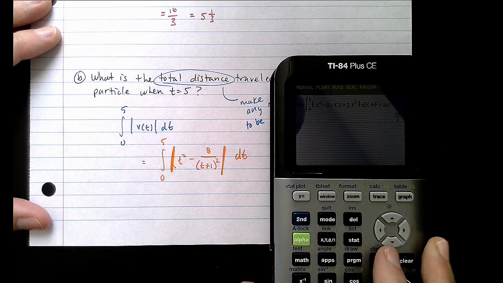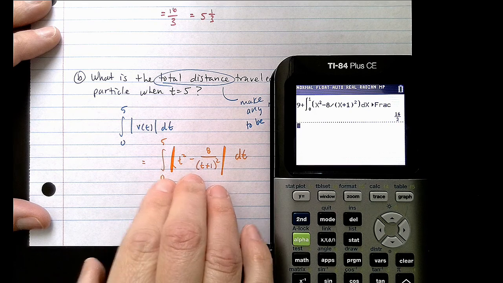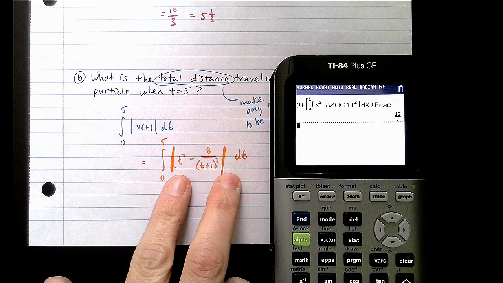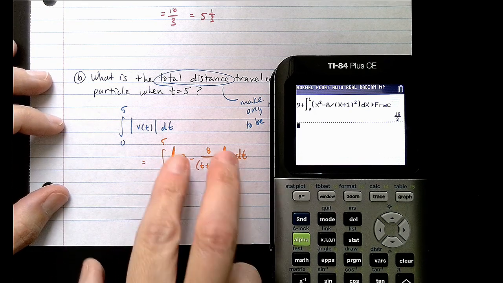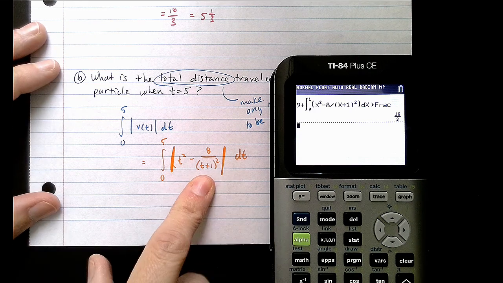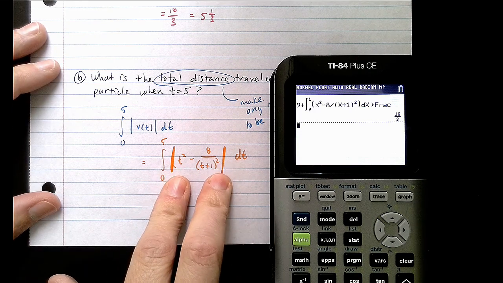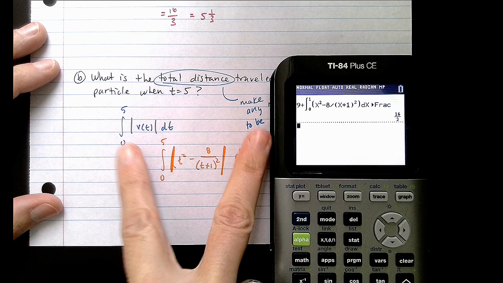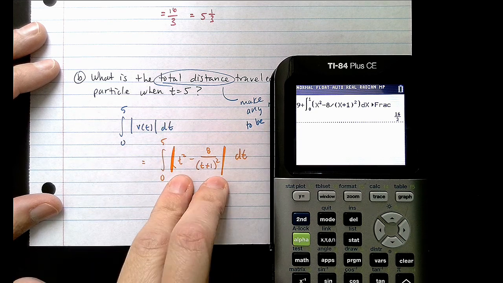Now let's go to our calculator and we're going to type this in. Now what's important here is when you type in your function, put absolute values around your function, your integrand here. Okay, don't put them on the outside of the integral, do it on the inside with the function itself.